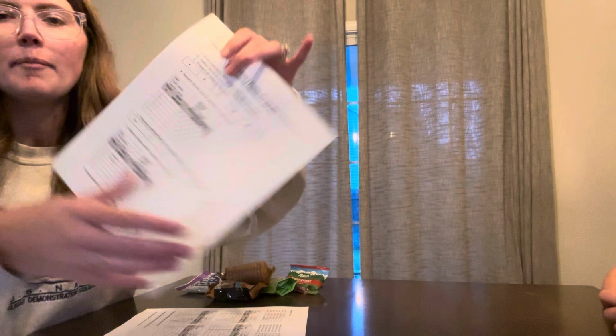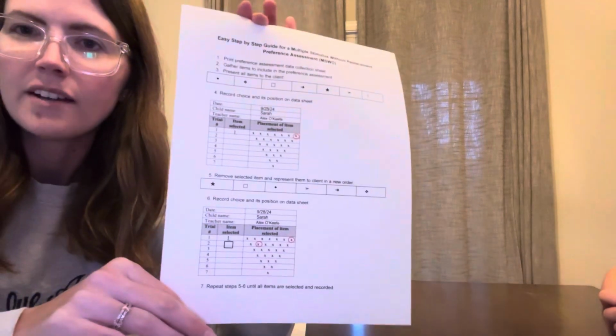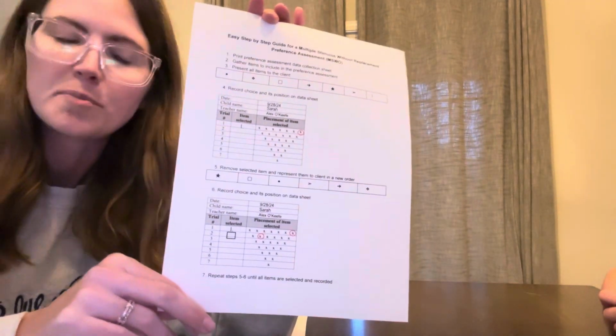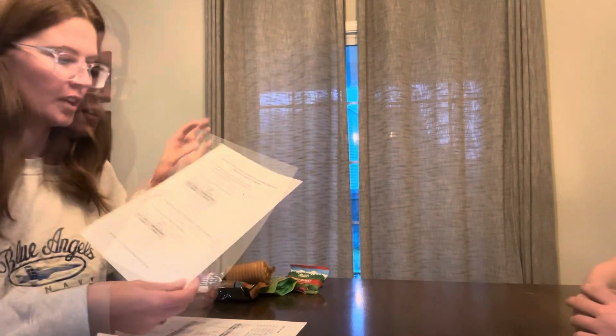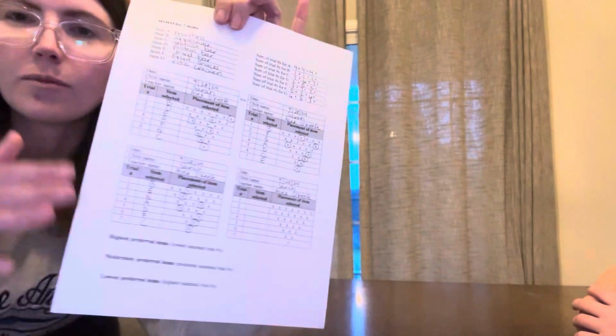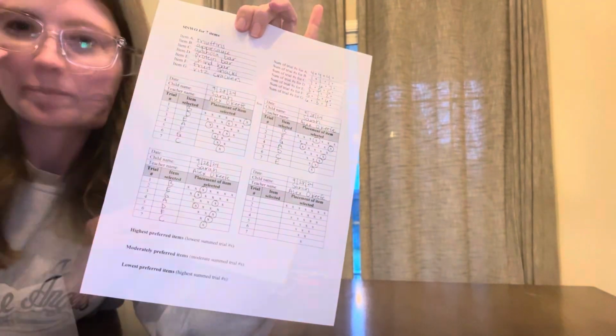So I have with me my step-by-step guide for how to conduct a multiple stimulus without replacement preference assessment. And I'm going to walk you through each step, and then I'm going to demonstrate the steps. So step one is to print out the preference assessment data collection sheet. I have already done that. When you print it, yours will be blank.